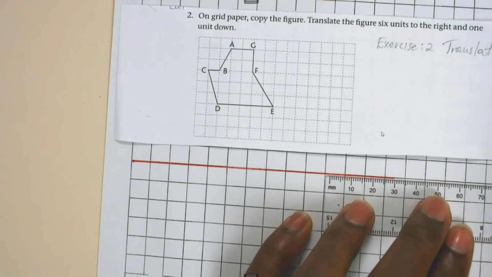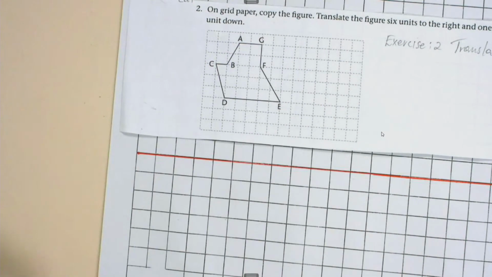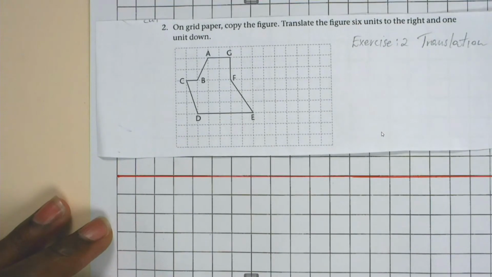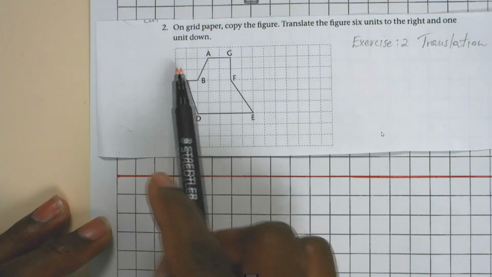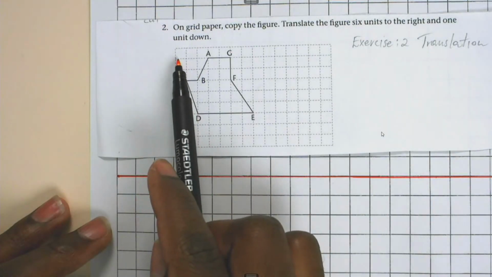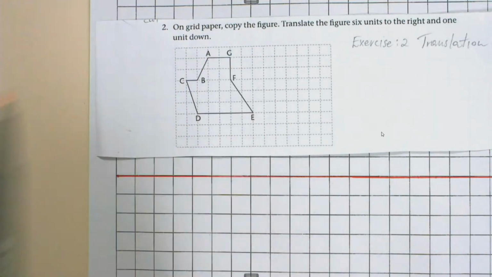Just drawing this line, guys, it's not a must that you always start in the middle of your grid paper. You may start anywhere where you can draw your shape successfully. Right, let us see. From the first line here, how many units did they skip to get to point A? So we will count.